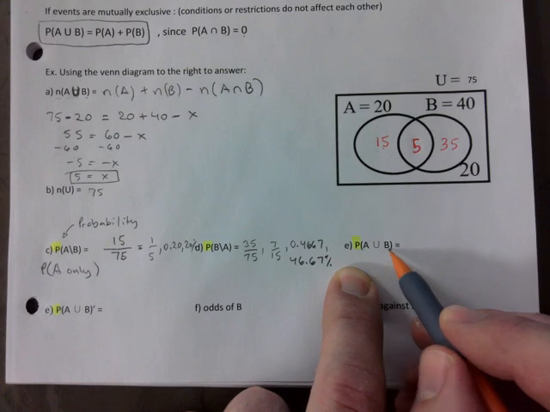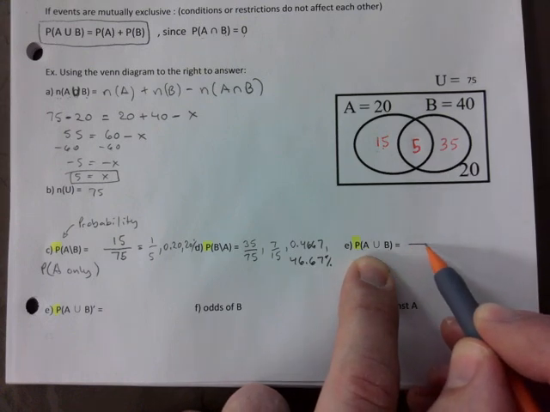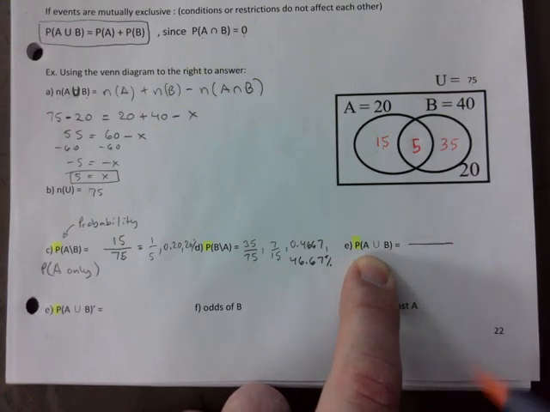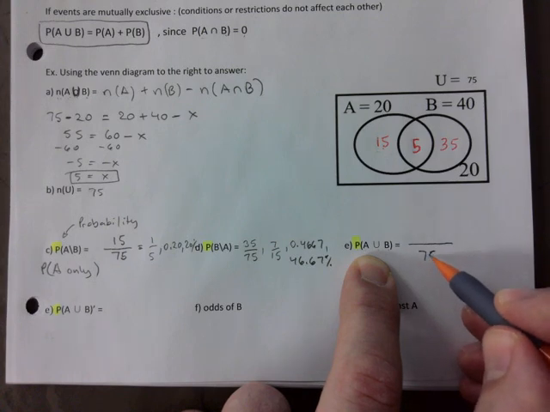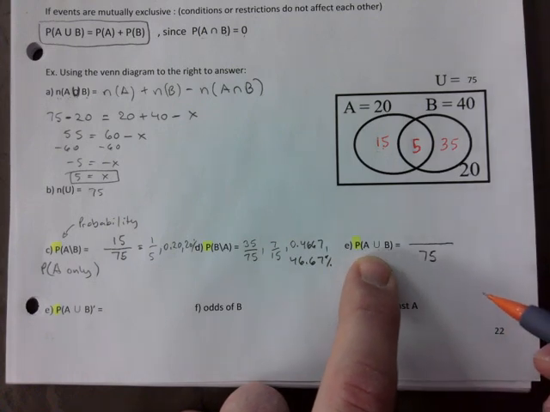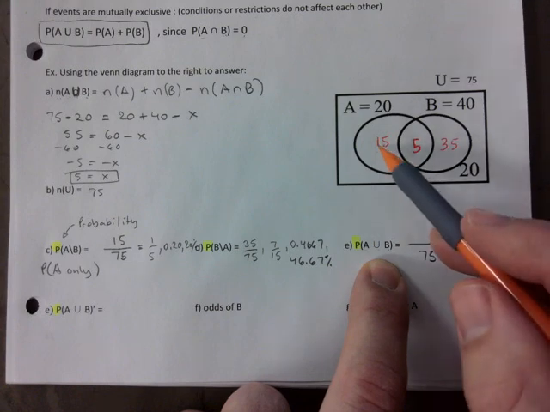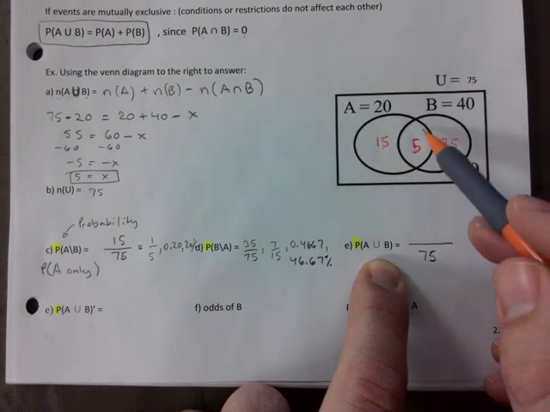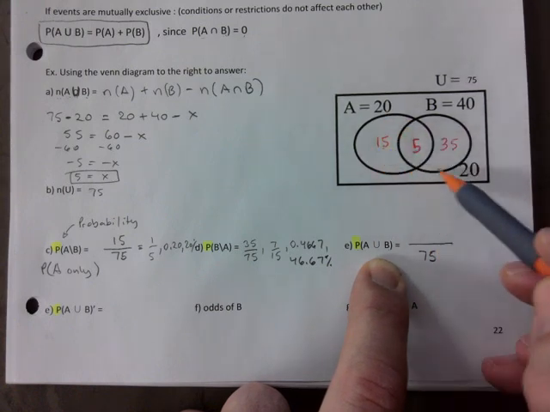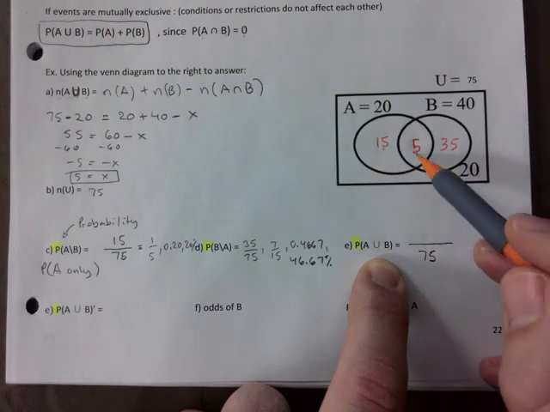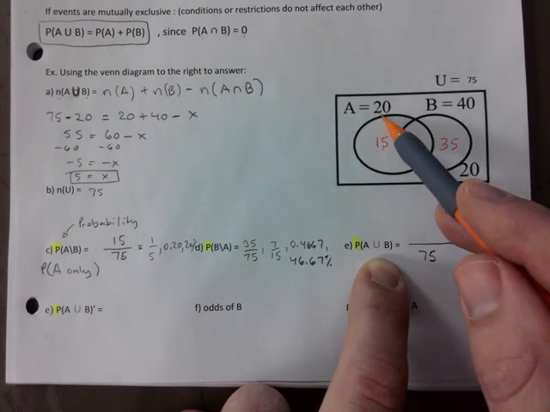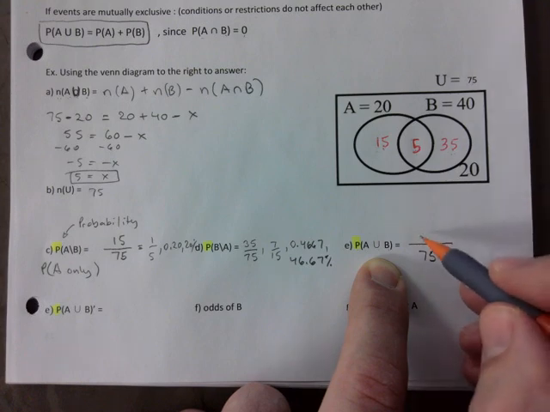Probability of A or B, how would you do that? So you have to go 75 here. You have options here. You either add up these three, because A or B is everything in those circles, right? So you can go 15, 5, and 35, or you can go 20 and 35, you name it.